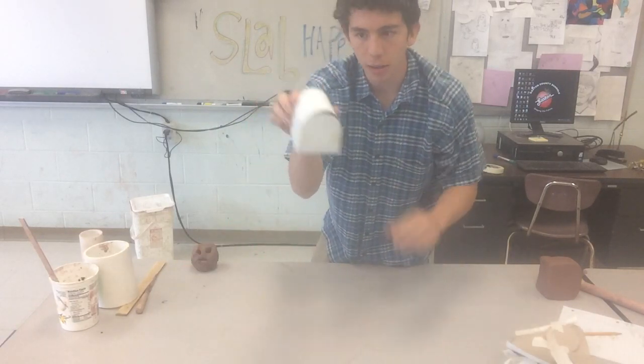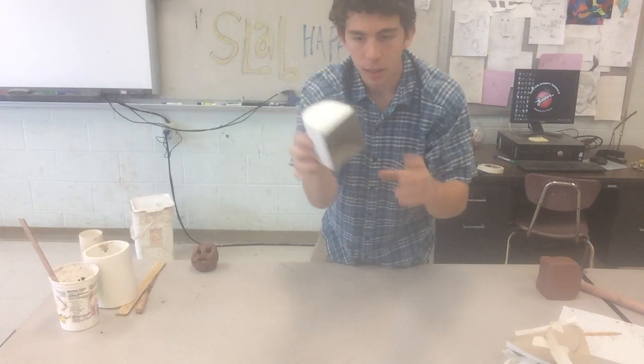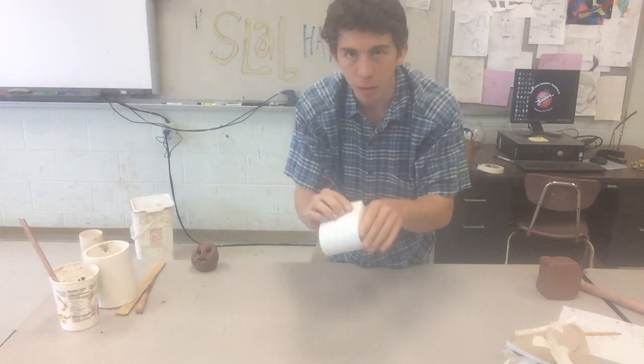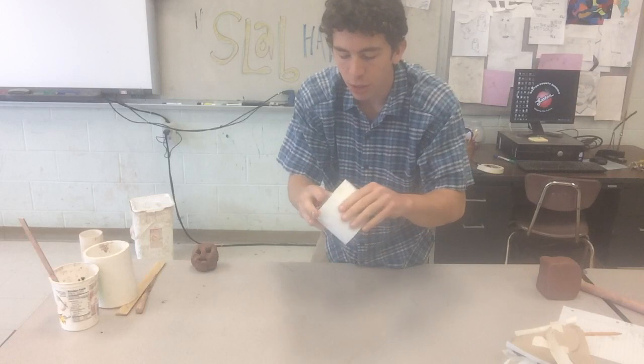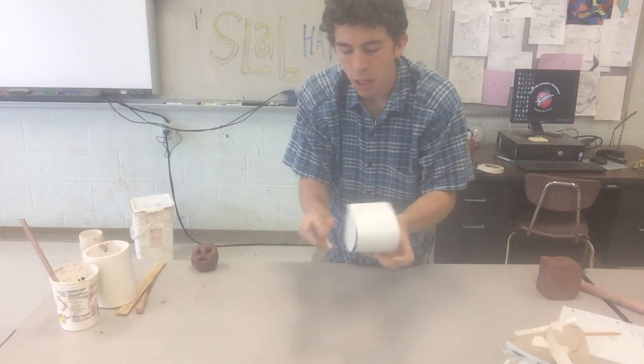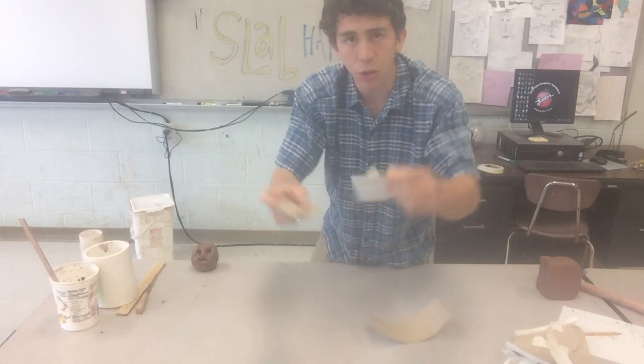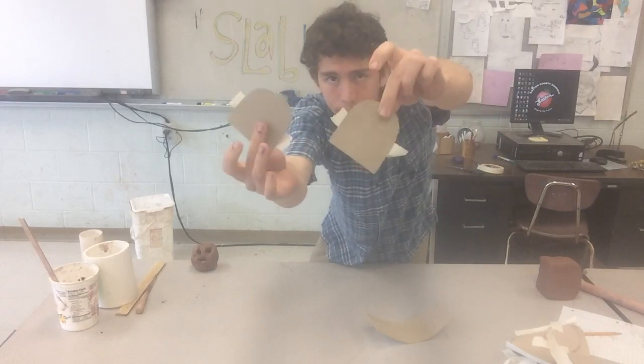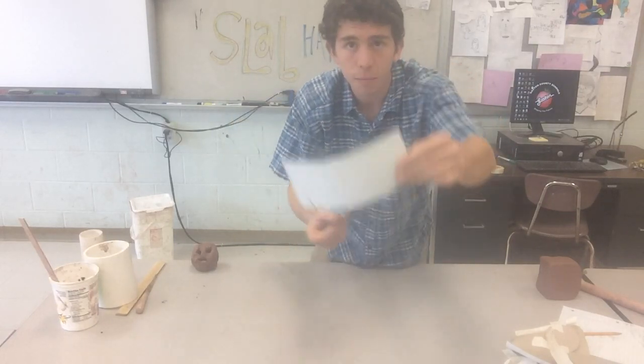And lastly, the mailbox. The mailbox doesn't have a base. Sometimes your shapes will need a base, sometimes they won't. It depends on what you're trying to make. So let's break this guy down. You end up with these 2 tombstone pieces, and again, 1 big rectangle.